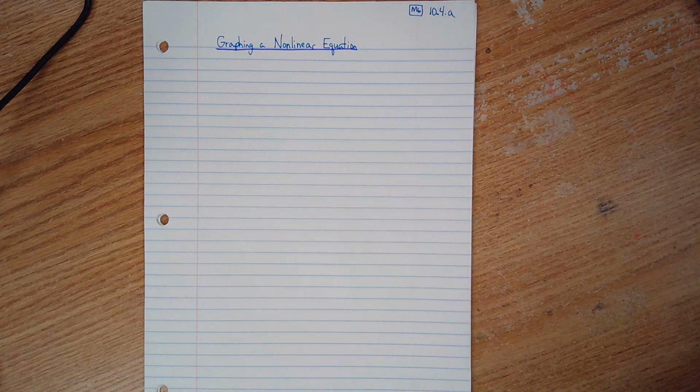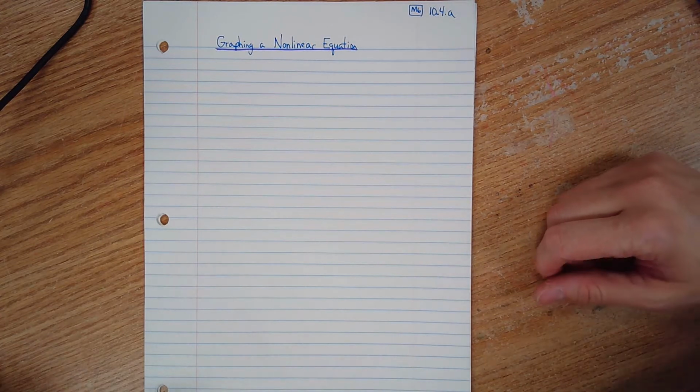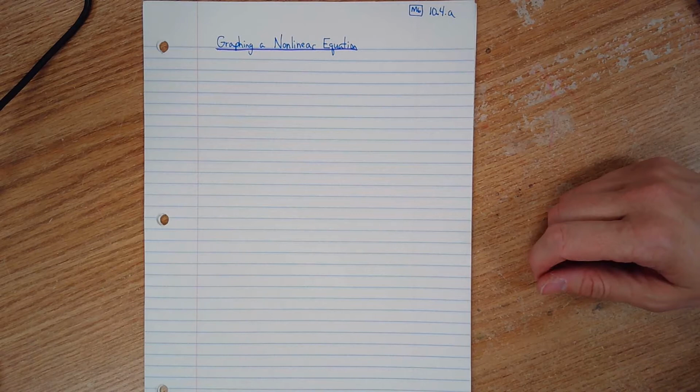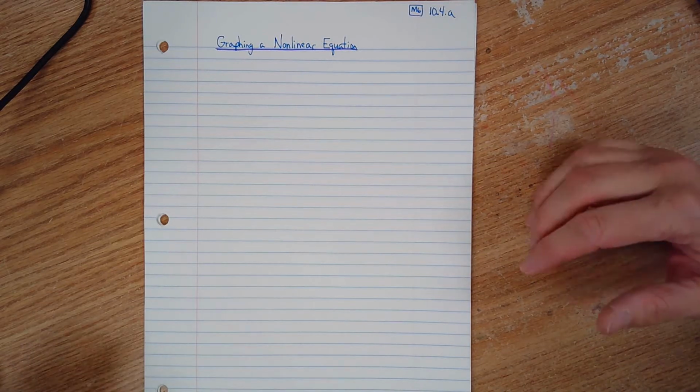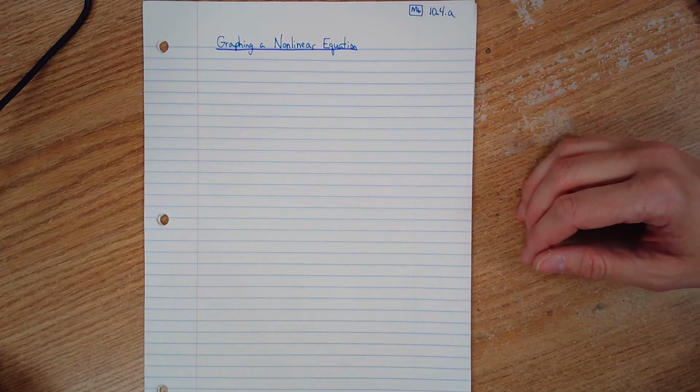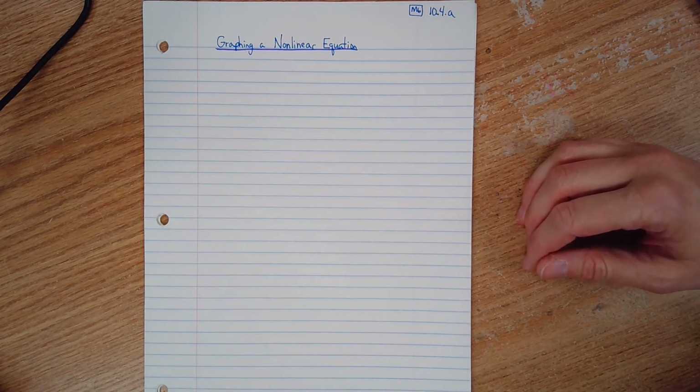All right, we're going to talk today about graphing a nonlinear equation. So we've talked about linear equations, and we know that linear equations make a straight line. A nonlinear equation is going to be an equation that makes a graph that is not a straight line.